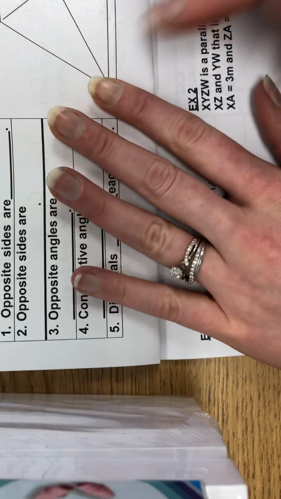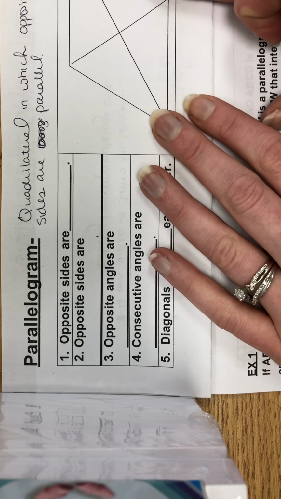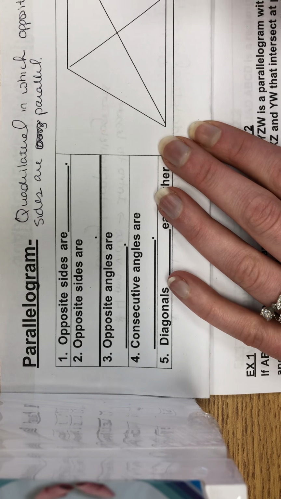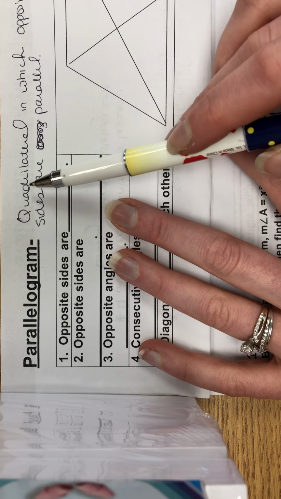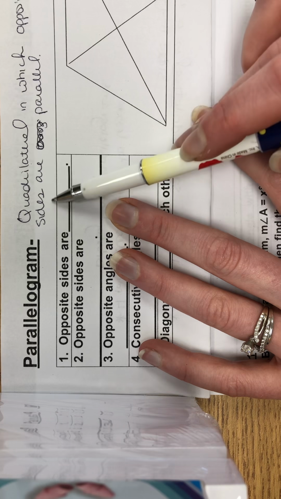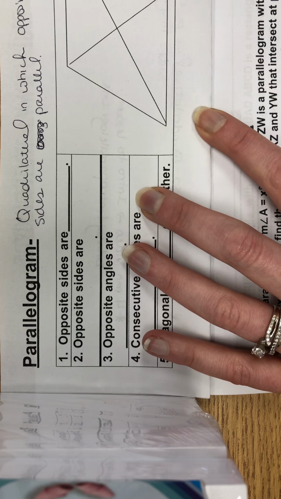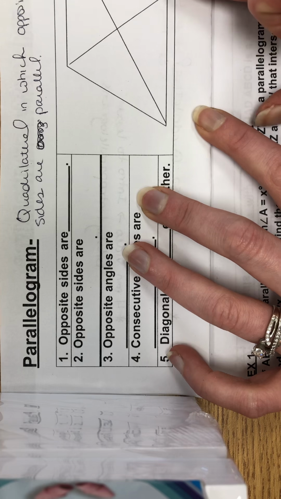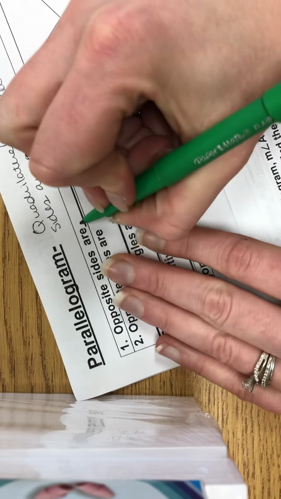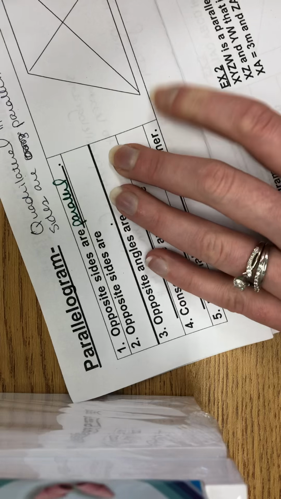All right, so if we go to parallelograms, first off, I'm sorry it's cut off, but I had to do an impromptu. A parallelogram is a quadrilateral in which opposite sides are parallel. Well, that's convenient. Also, based on watching the video, they said opposite sides are parallel, hence parallelogram.